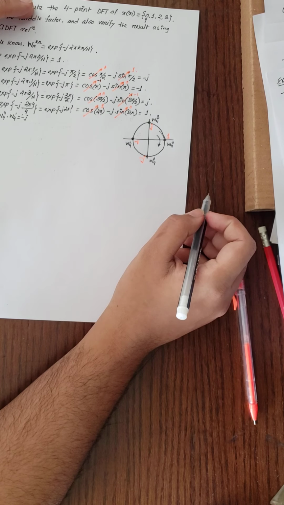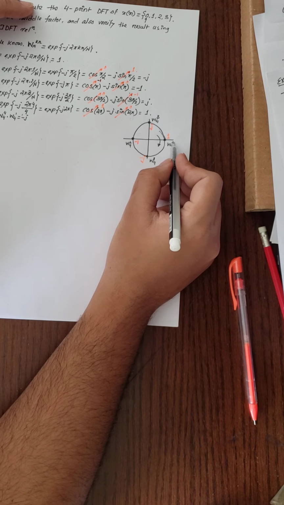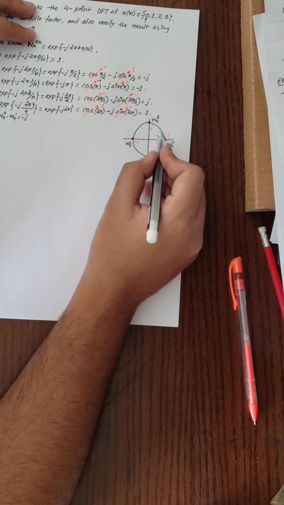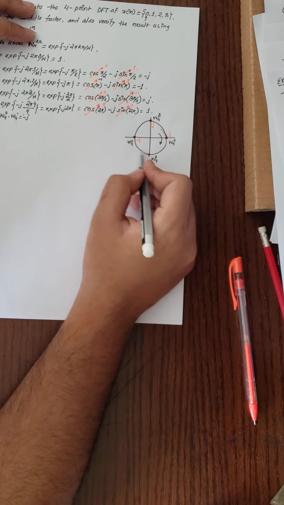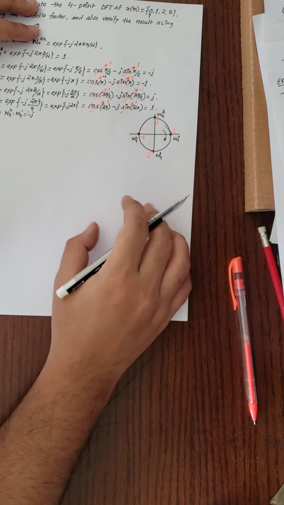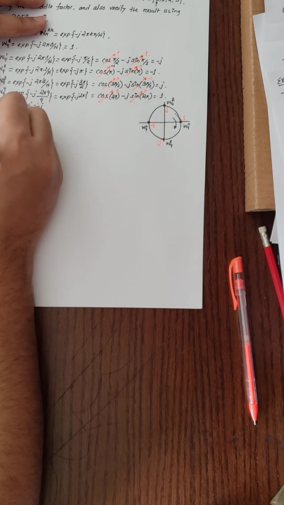So we can see that the value of W4 to the power of kn will be periodic, and it will repeat itself along the circumference of this circle. Now, if that is the case, let us construct the Twiddle matrix.